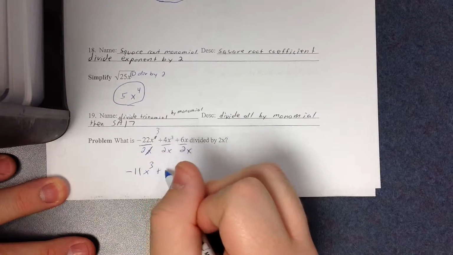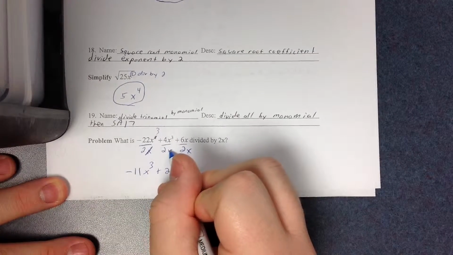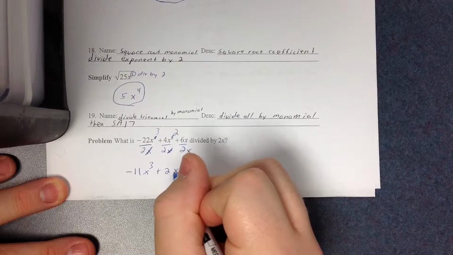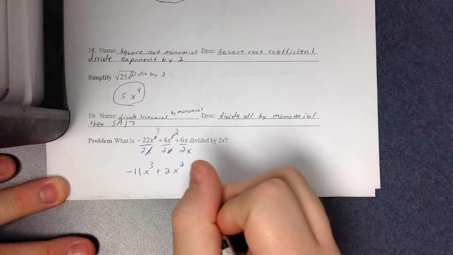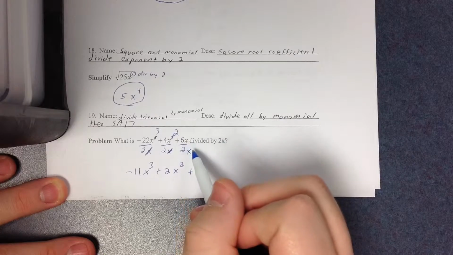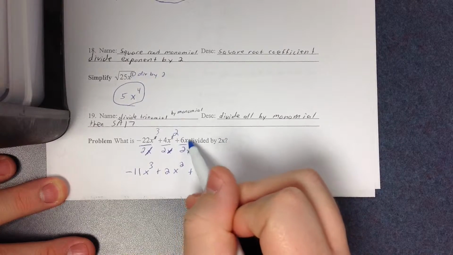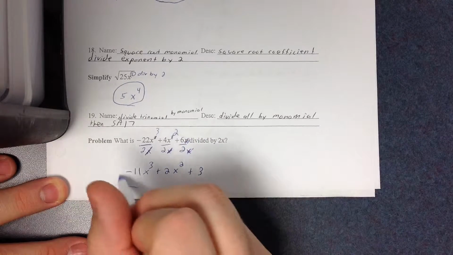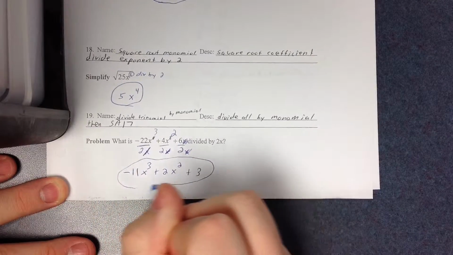Plus 4 divided by 2 is 2. And again, I can cancel out 1x on bottom and 1 on top, but it leaves me still with 2 on top. Plus 6 divided by 2 is 3, and I only have 1x on top and 1 on the bottom, so they both go away. So it's negative 11x to the 3rd plus 2x squared plus 3.